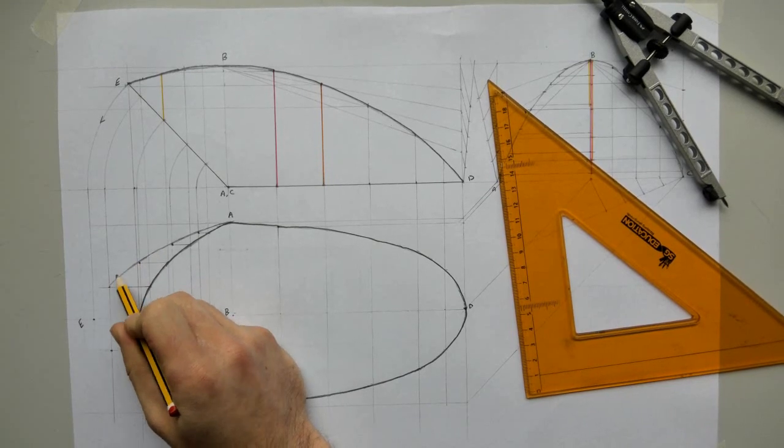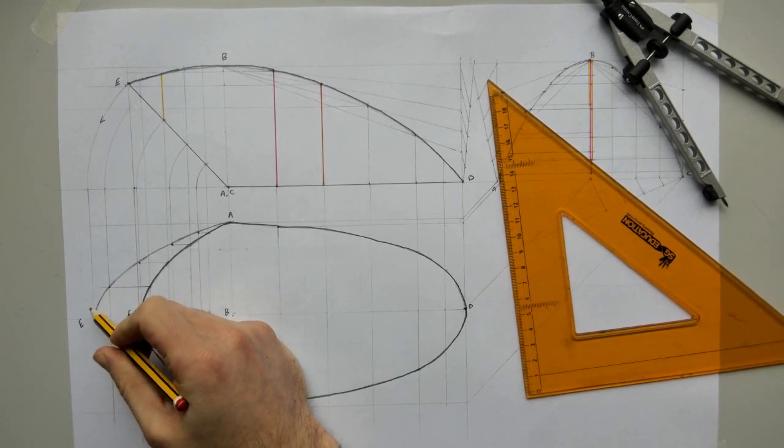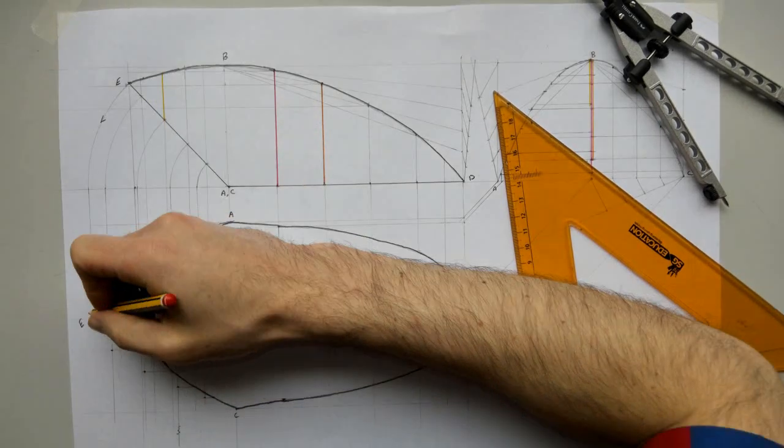And this now gives me the true shape of the surface AEC.